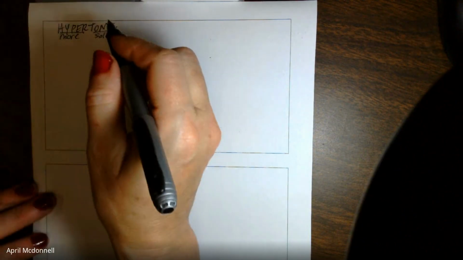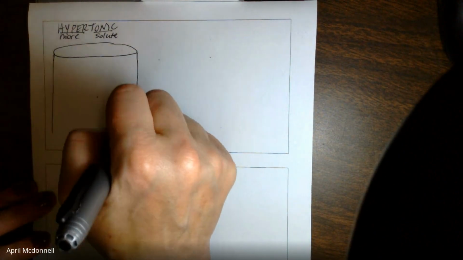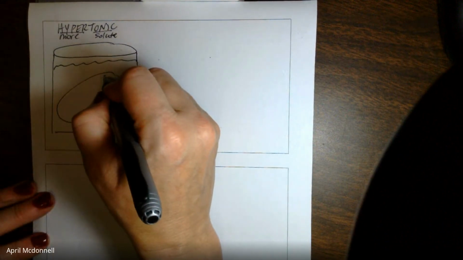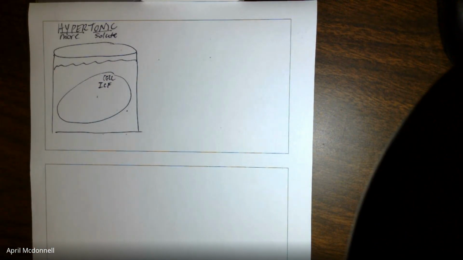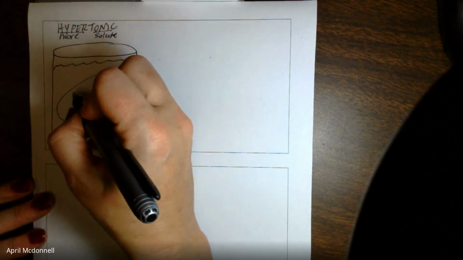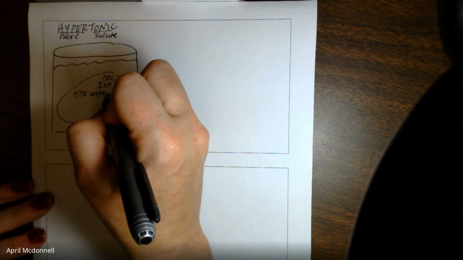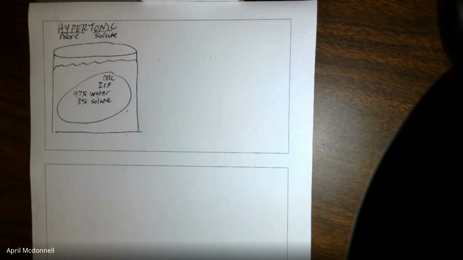Again, we're going to go ahead and draw the beaker with our cell. The ICF is going to be the same in this cell as it was in the last cell. So let's go ahead and copy that down. Recall that there's 97% water and 3% solute in our last example. We're going to keep that the same in this example and the next example.